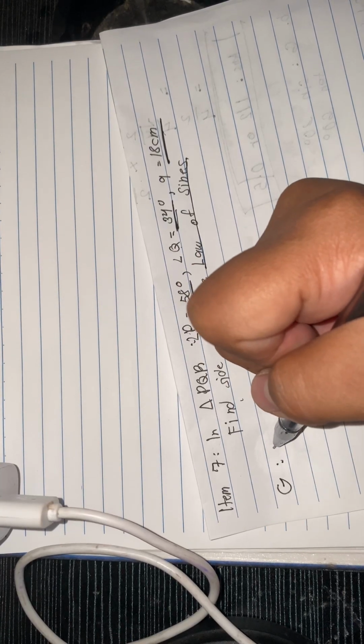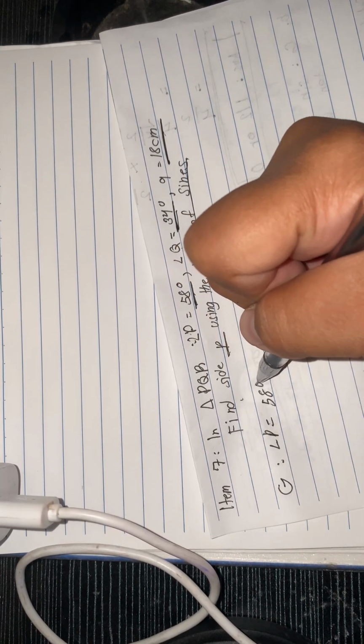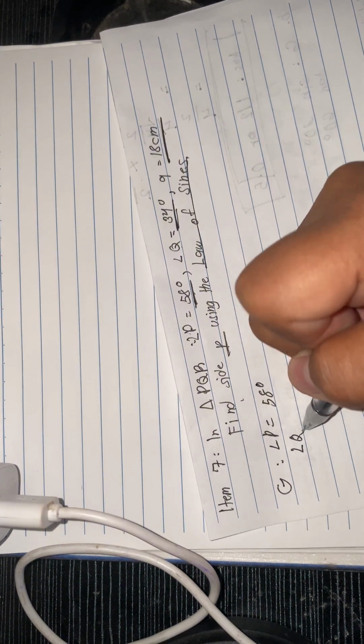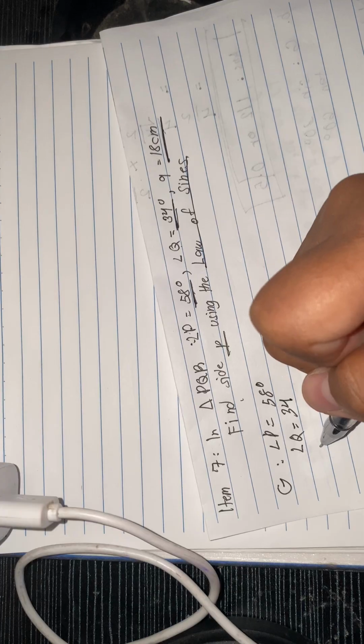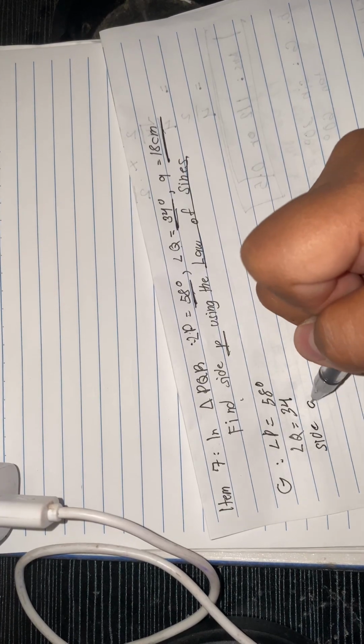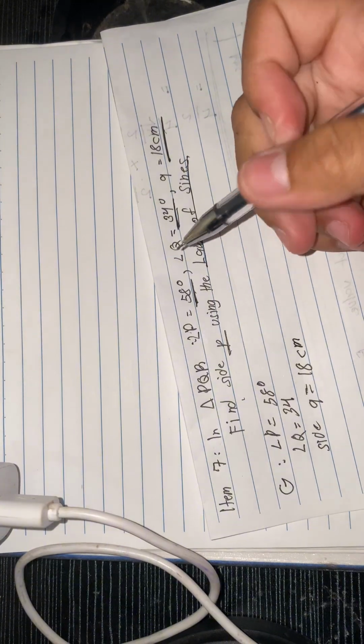So given is angle P is equal to 58 degrees, angle Q is equal to 34, and side Q is equal to 18 centimeters.